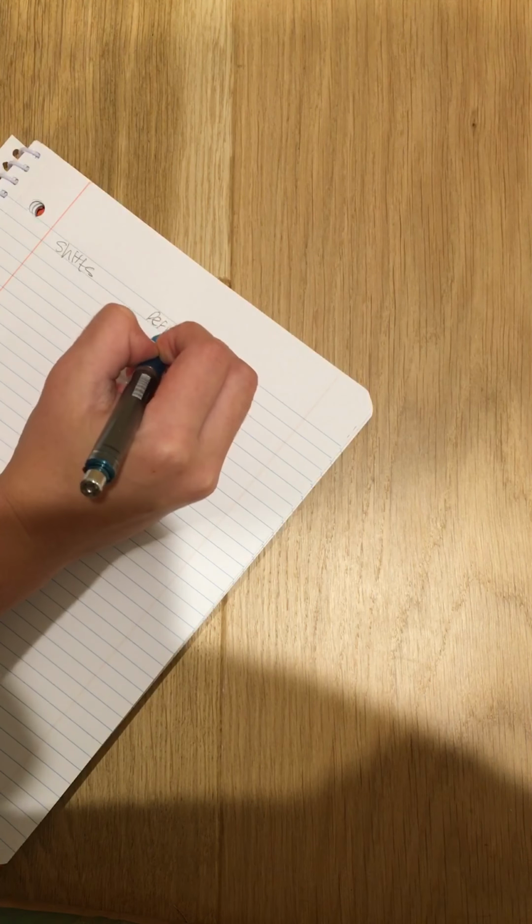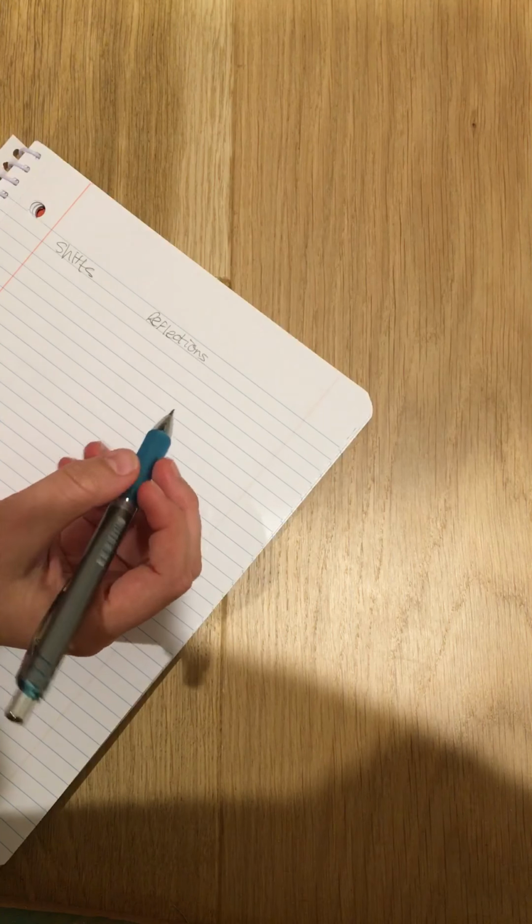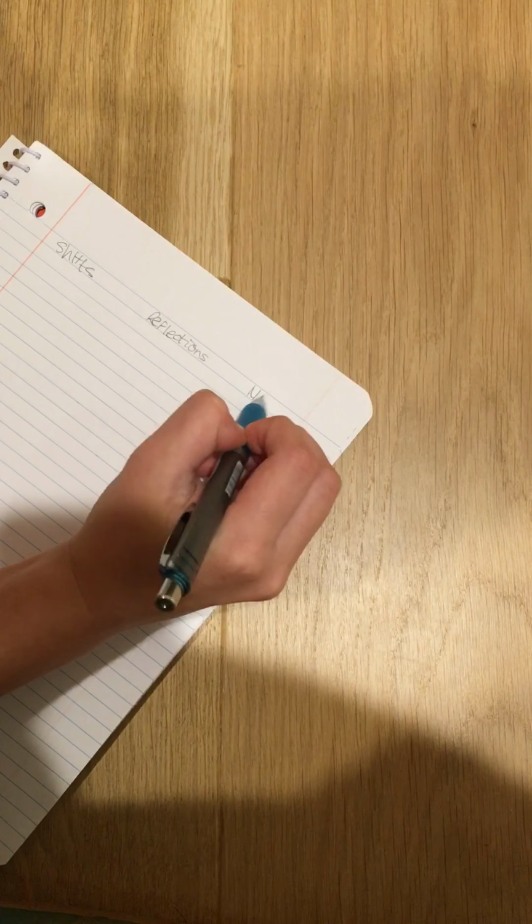Hello, today I'm going to teach you how to do transformations of functions. So there are three basic transformations. There are shifts, reflections, and there are non-rigid transformations.